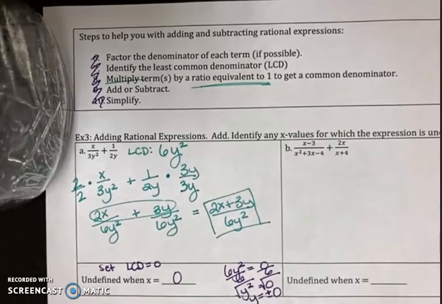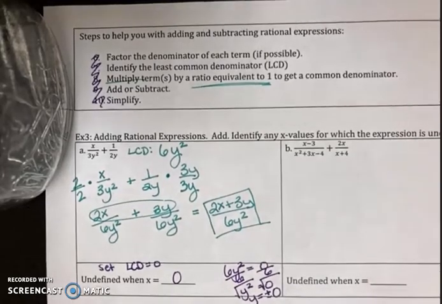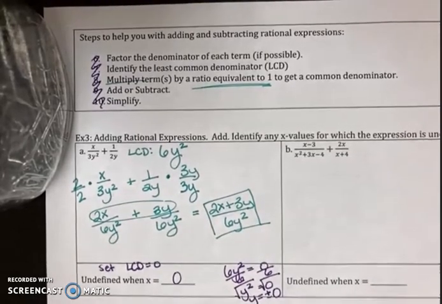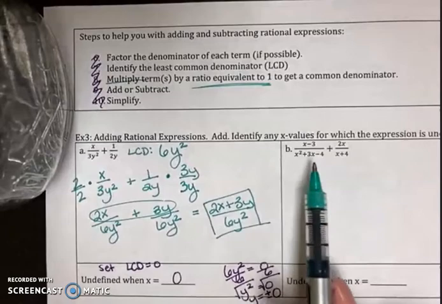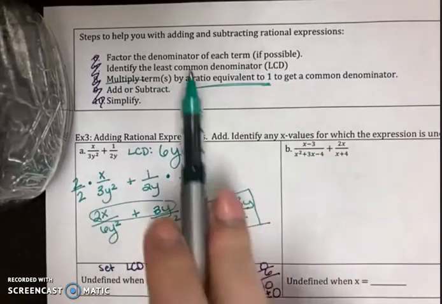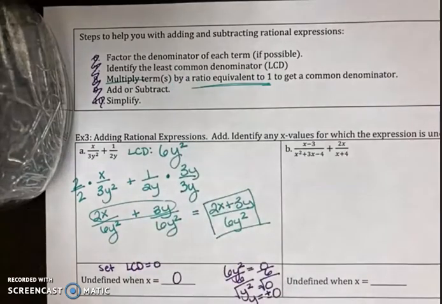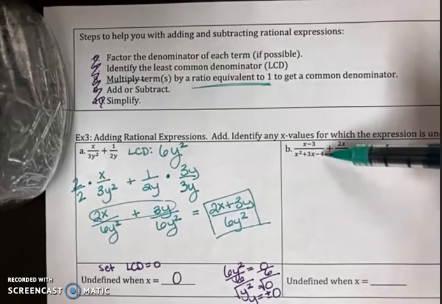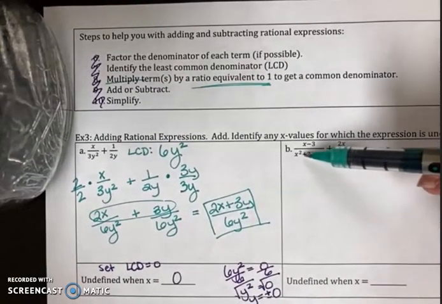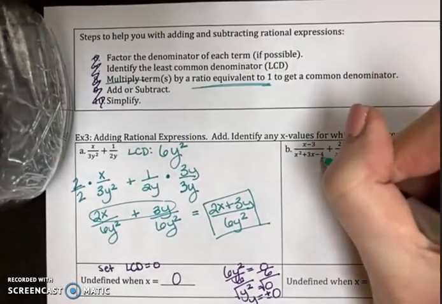Example 3, part B. This one is a little bit more complex because we have expressions now instead of just monomials. So the first step, once again, is to factor the denominator of each term if possible. The denominator of the first term is a case 1 trinomial, so I can just use guess and check real quick.